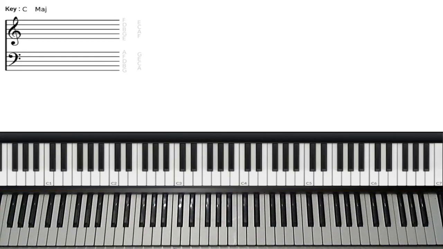Okay, now that we've learned major and minor chords, let's learn the chords which make up a major scale. So in any major scale, we have a type of chord for each note. So remember when you did the degrees of the scale, the 1, 2, 3, 4, 5, 6, 7. For each of these notes, we have a chord assigned to it.